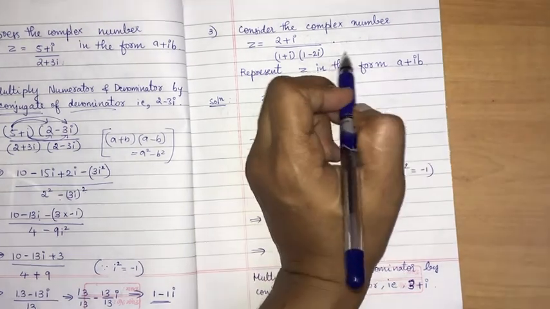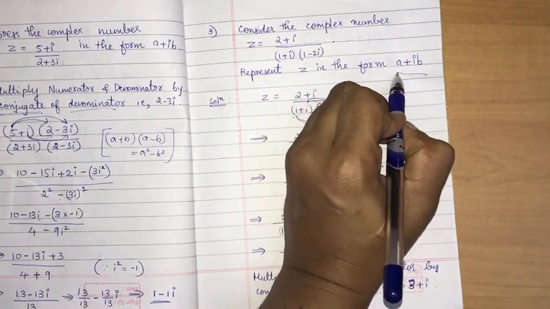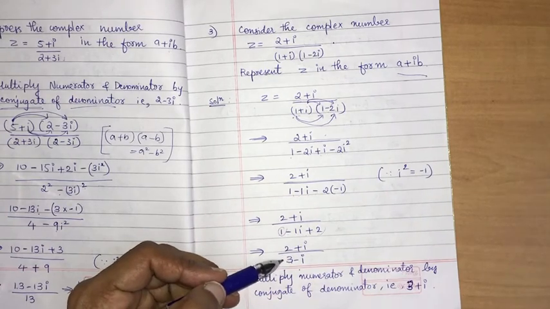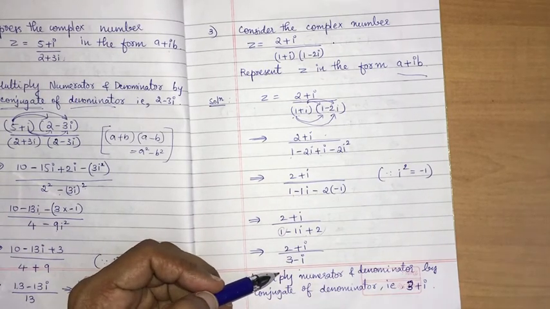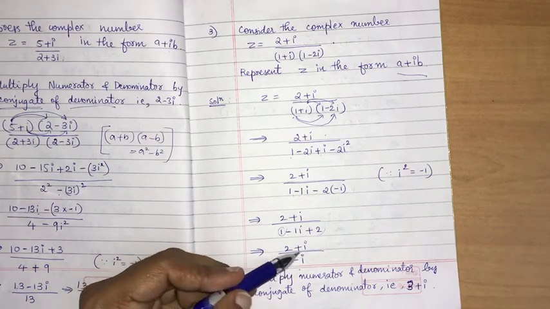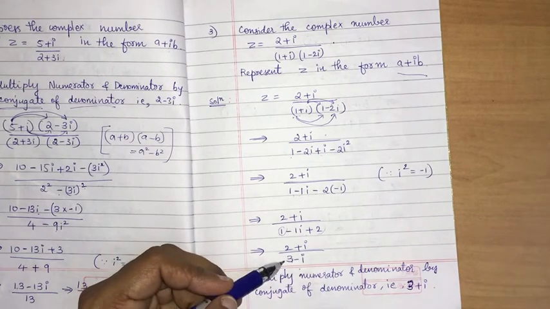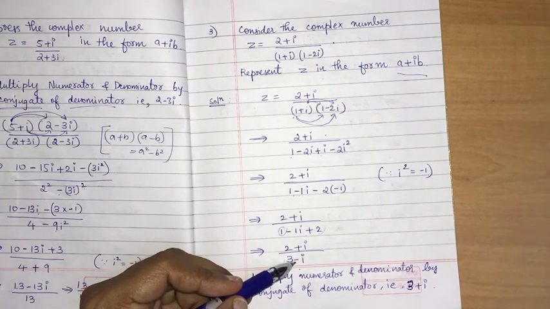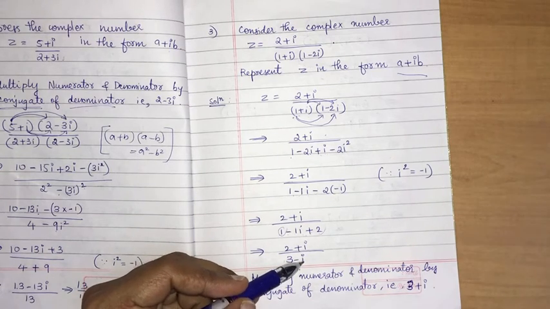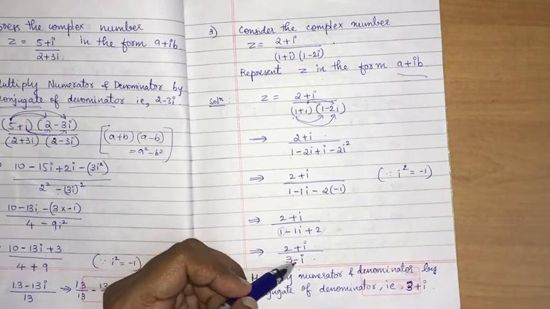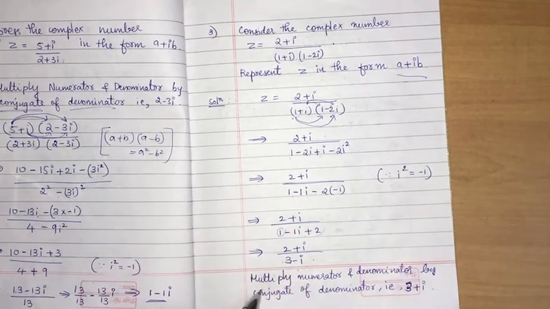What is the question? You have to form this complex number in the form a plus ib. But here you haven't formed this, right? You got 2 plus i by 3 minus i. This is not in the form of a plus ib. So what you have to do? You have to multiply by the conjugate of this term. What is the conjugate? 3 plus i conjugate is 3 minus i; 3 minus i conjugate is 3 plus i. So you have to multiply numerator as well as denominator by 3 plus i. That is what I have written here. Multiply numerator and denominator by the conjugate of the denominator, that is 3 plus i.